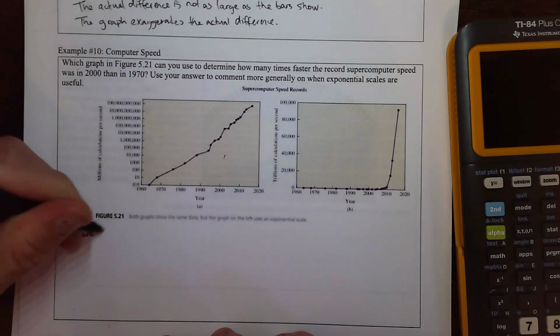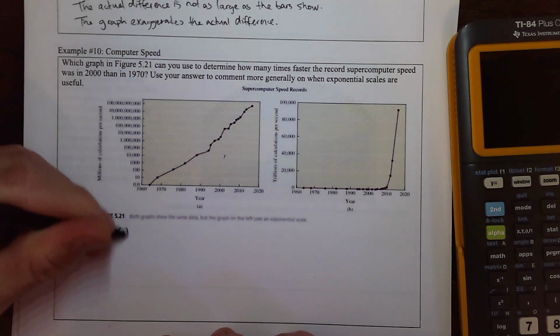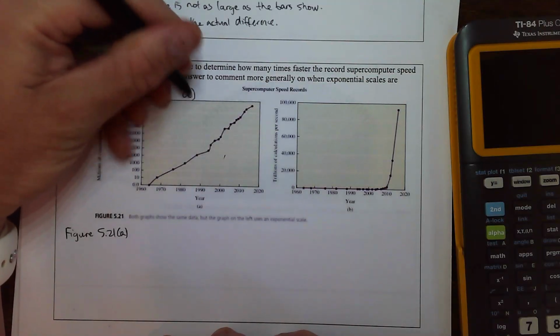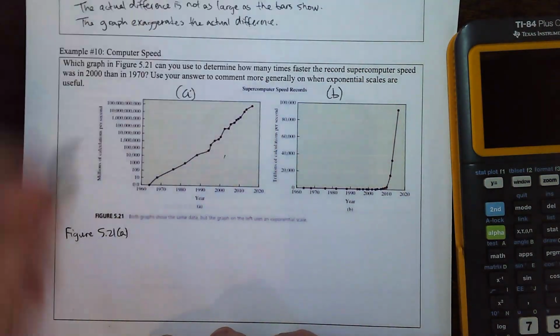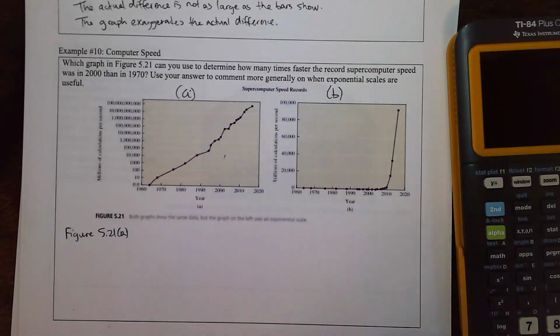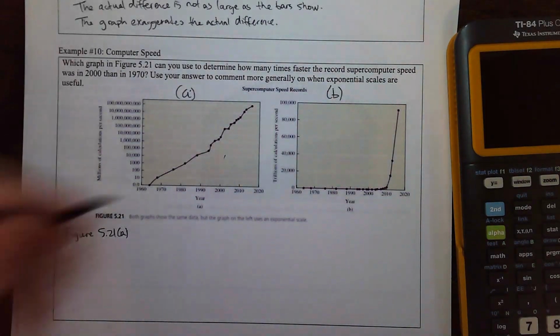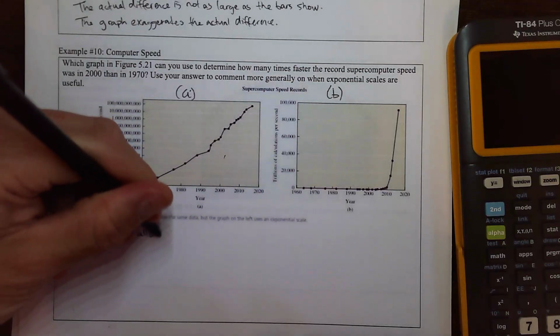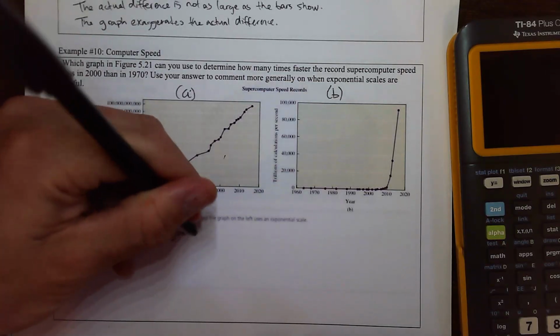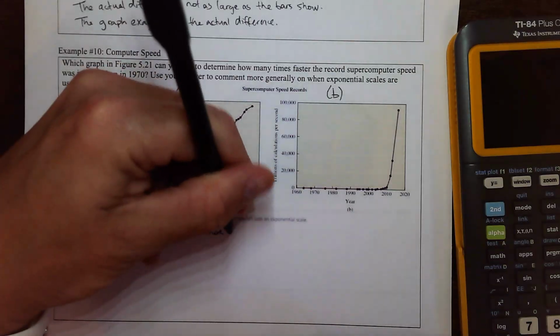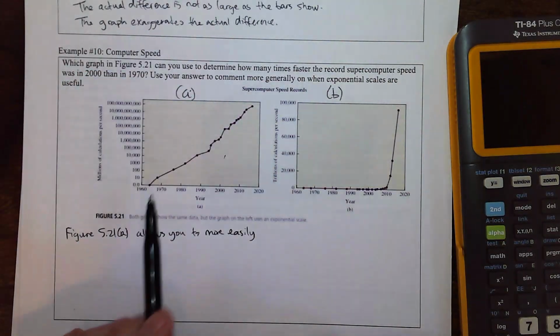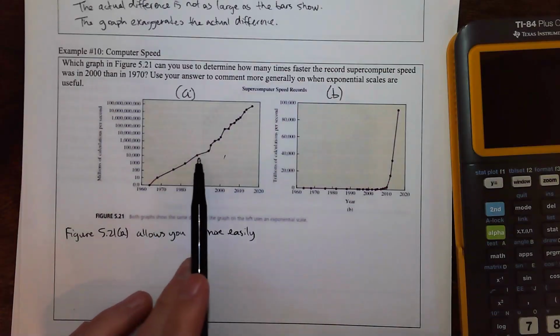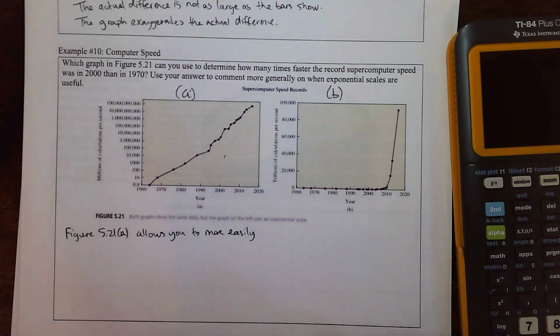figure 5.21a. That one's A. This one's B. Your 5.21a allows you to more easily find the values, because on this one you could actually find the values and then you just have to divide at the end.